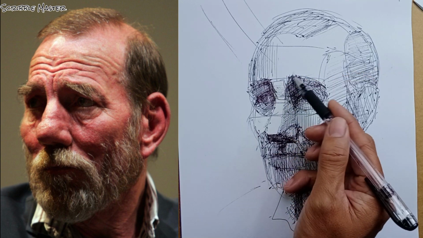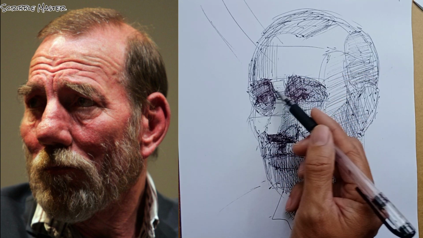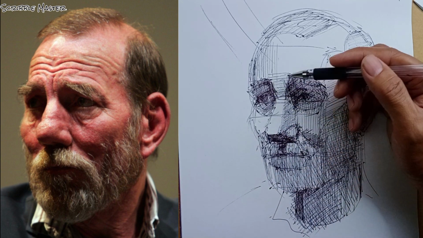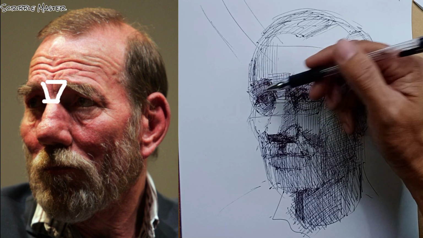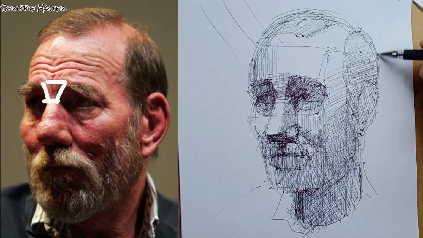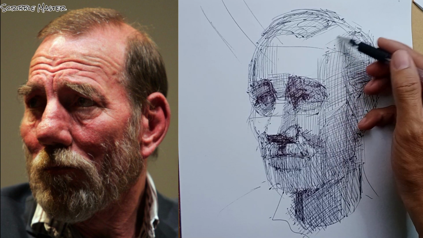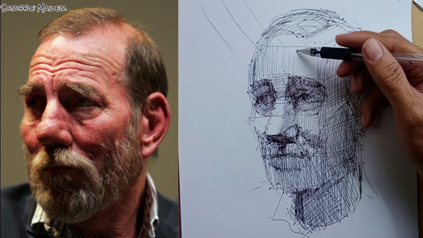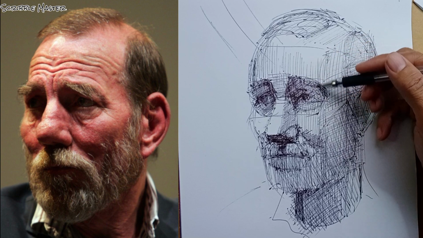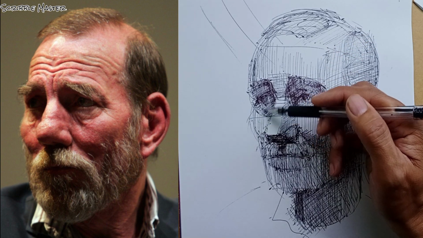This area between the eyebrows kind of looks like a slide. It's like a flat plane that's slightly tilted downward. For now, ignore the creases or lines on the face. Focus on shading it as one whole plane first. You can add the details of the creases later on.